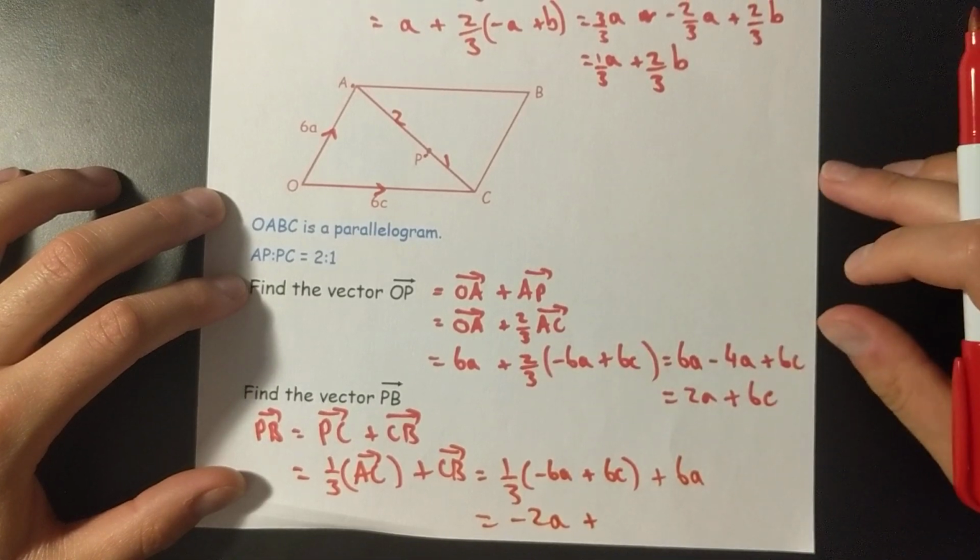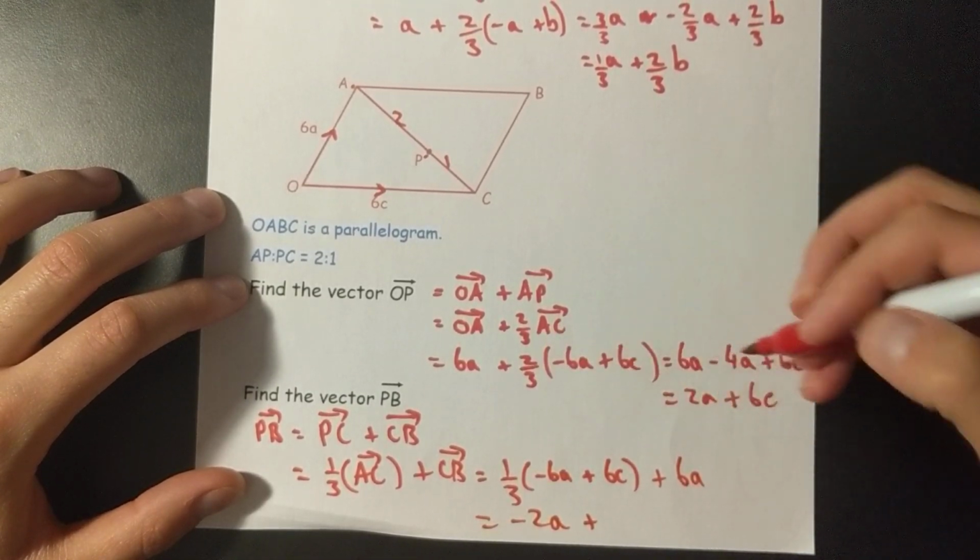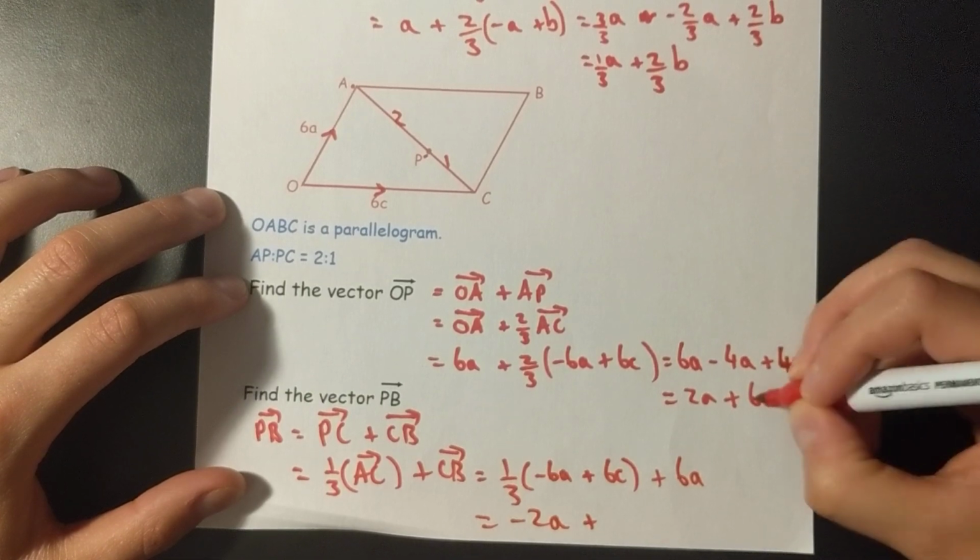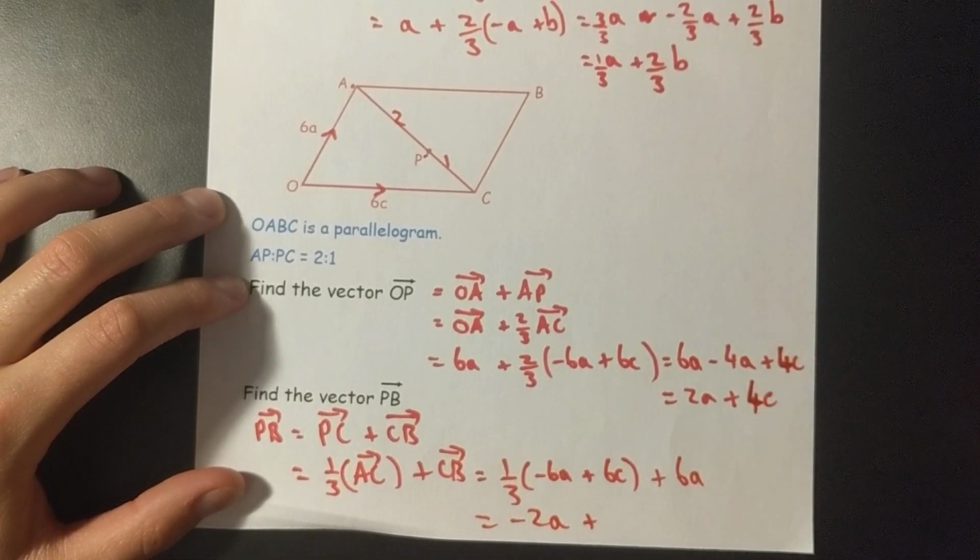I've just noticed a mistake I made all the way back here. 2/3 times 6, I forgot to change that to 4. Ooh. Bonus points for whoever figured that out before.